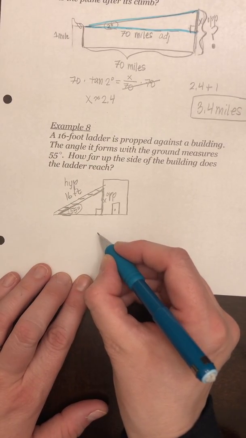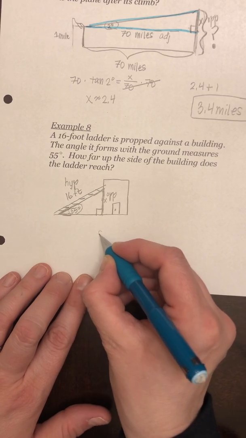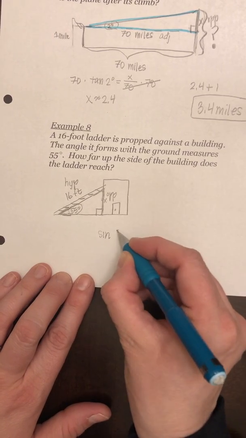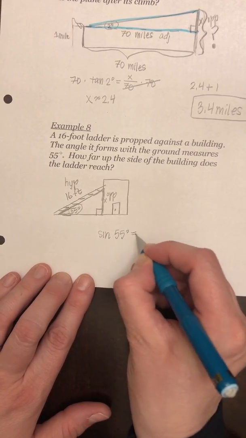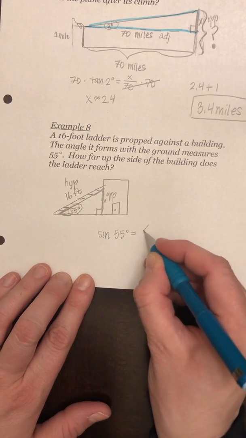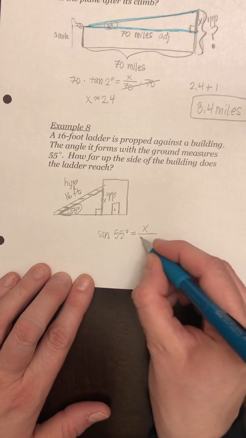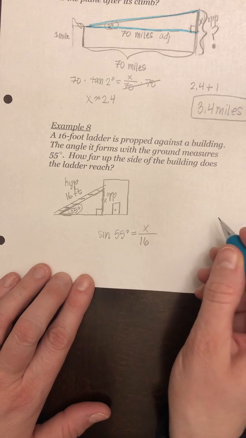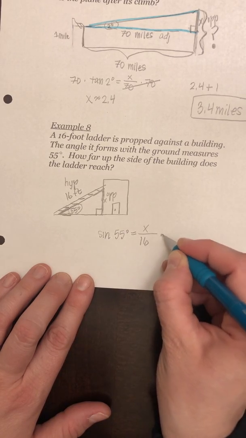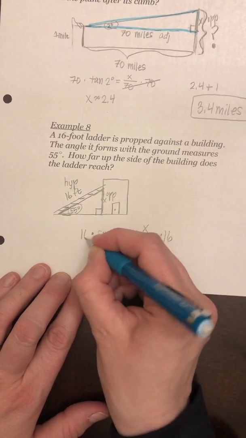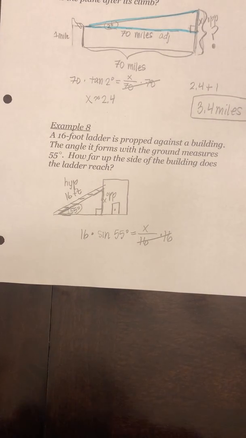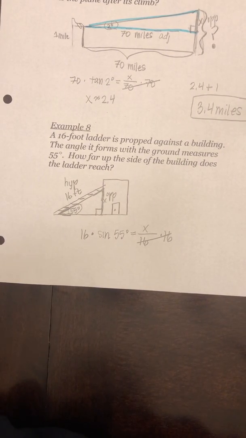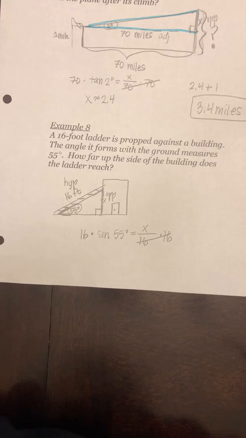Which trig function uses those words? Hopefully you're guessing sine. So we have sine of 55 degrees is equal to opposite, which is x, over hypotenuse, which is 16. We need to get x by itself. We're going to multiply both sides by 16. And then we're going to use our calculators and do 16 times the sine of 55 degrees.